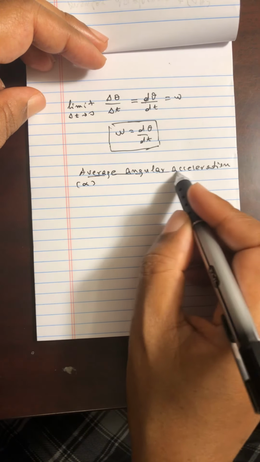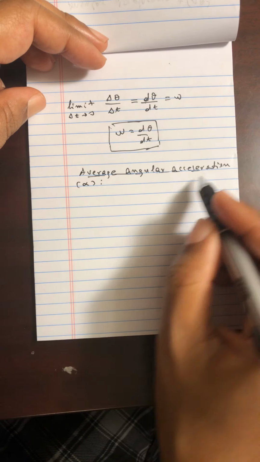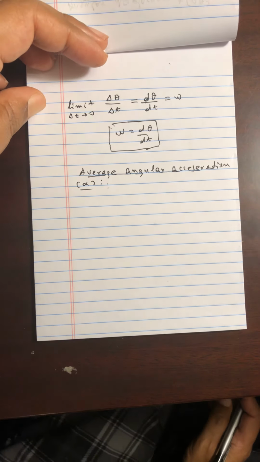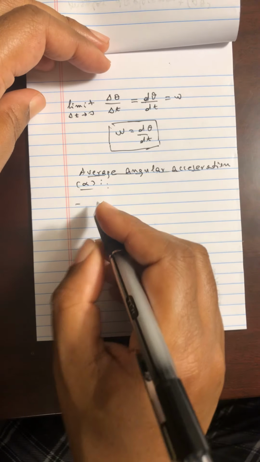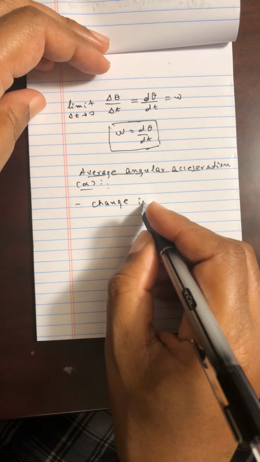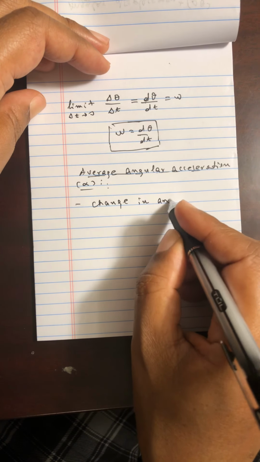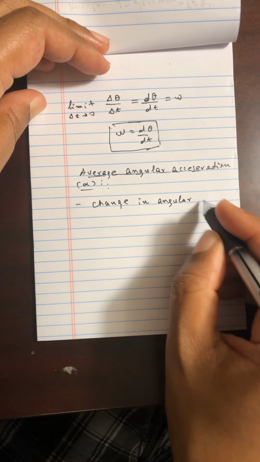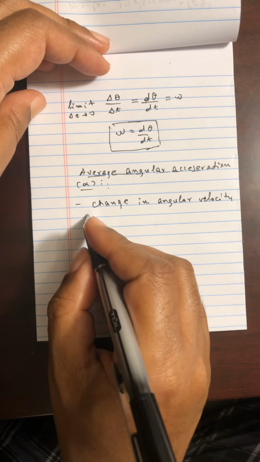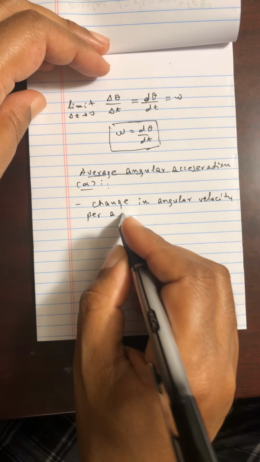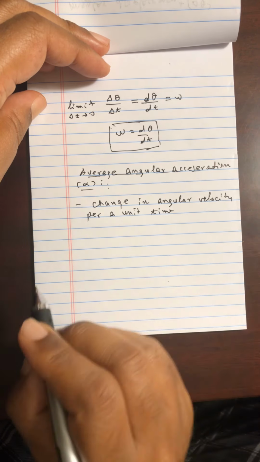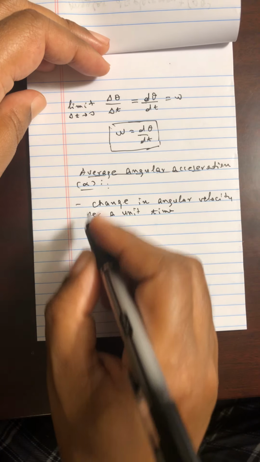Average angular acceleration is defined to be change in angular velocity per unit time. So mathematically, there's a bar over here.